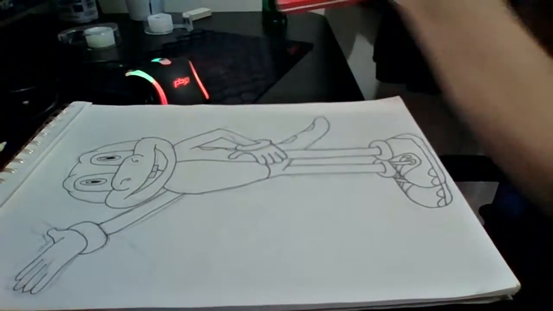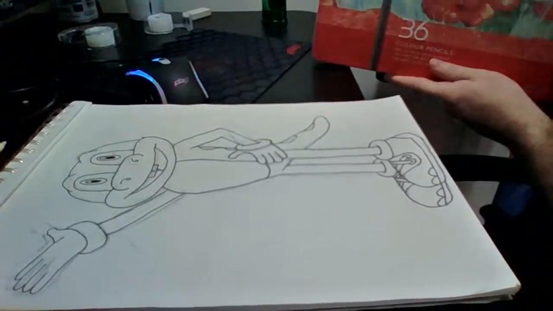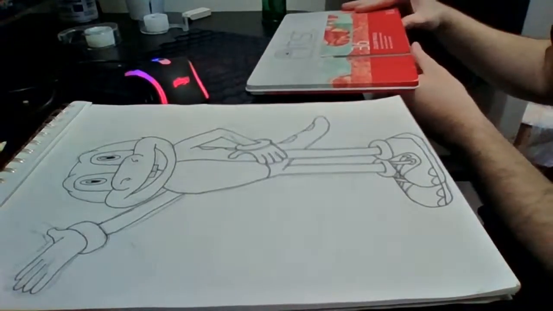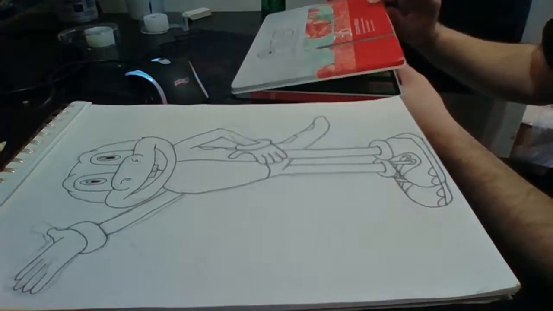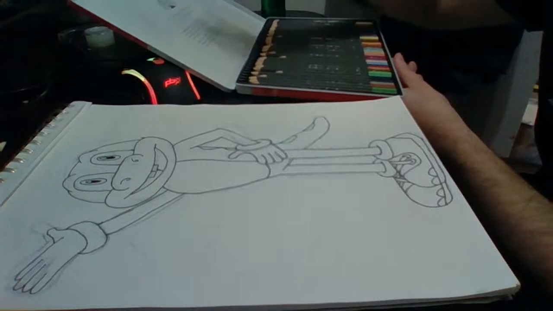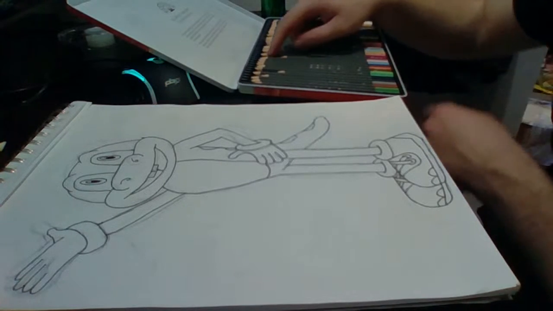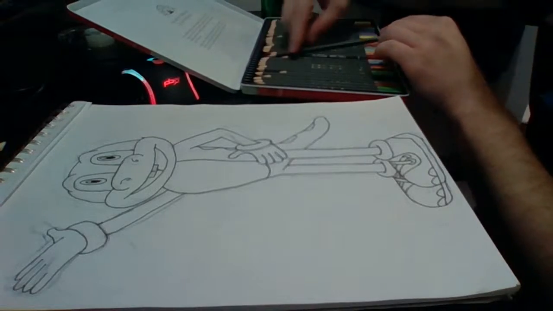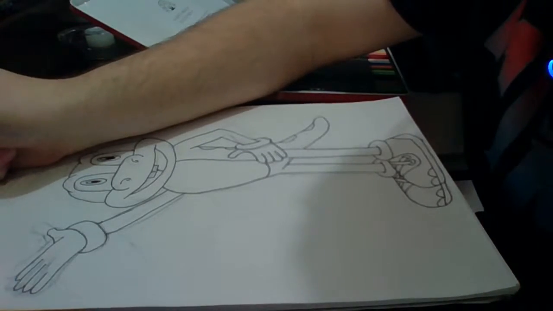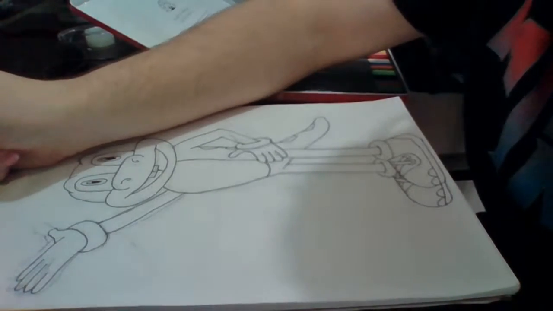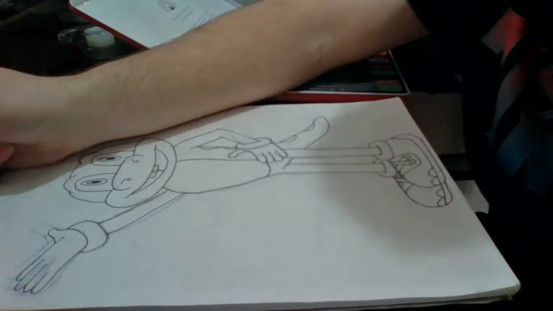I'm gonna get out all my colors. These are my colors I'm using. Got this from my art supply store that was closing down, so I got it for sale. Quite a lot. So Barney uses purple, and we'll use this. See which shade this purple is. Would that be fine? So I'm doing the top of the thing.